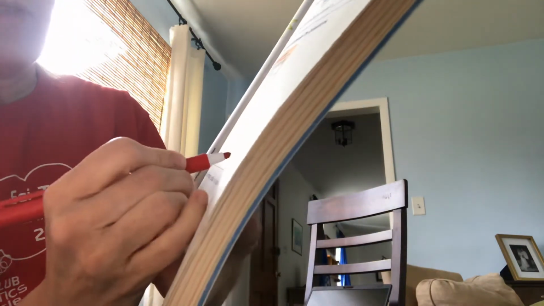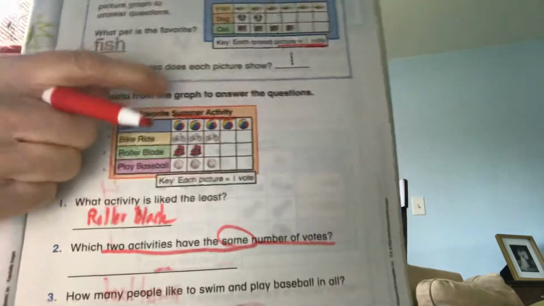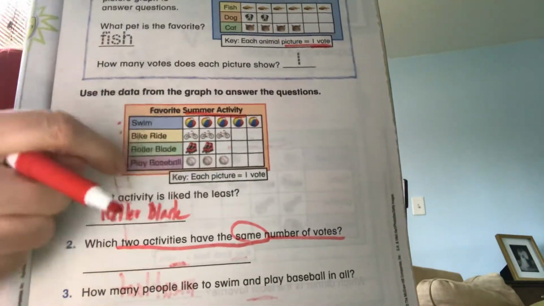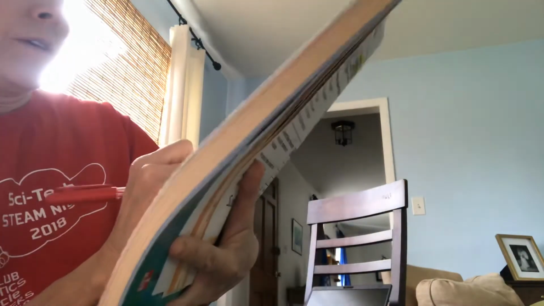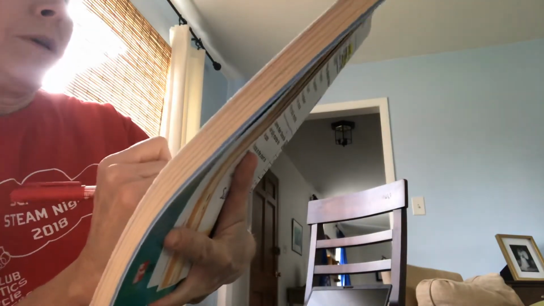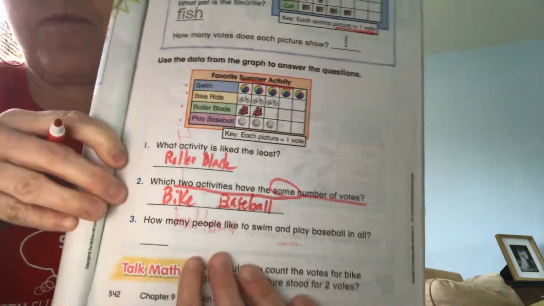Which 2 activities have the same number of votes? Okay, so let's look at the graph. So swim has 5, none of the others have 5. Bike has 3, and baseball has 3. So it would be bike and baseball. So you're just looking at the graph and using that information to answer your questions.